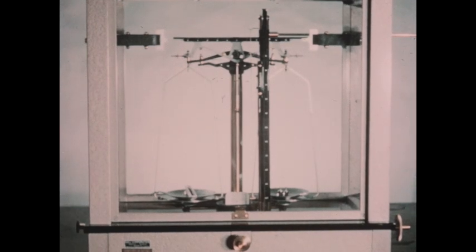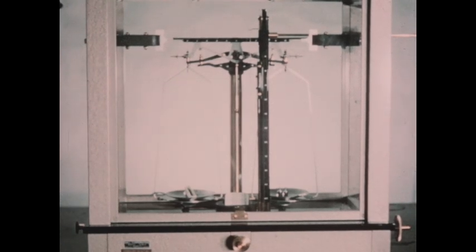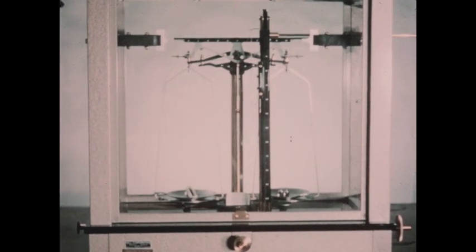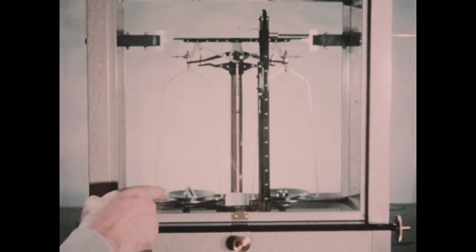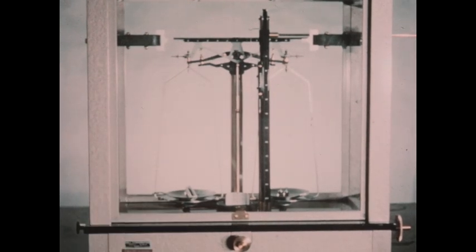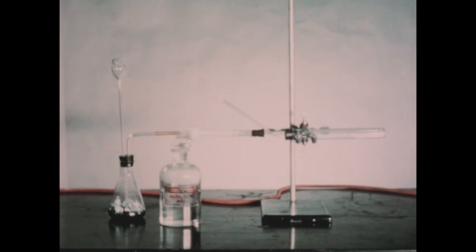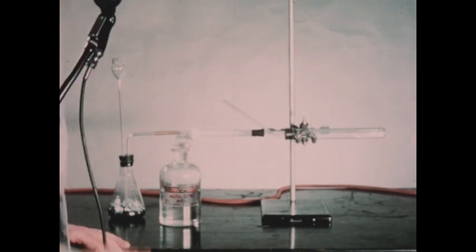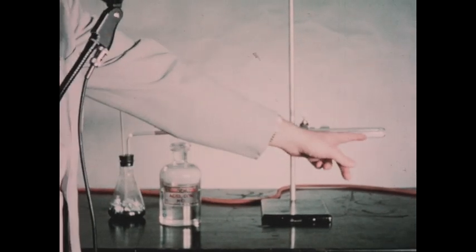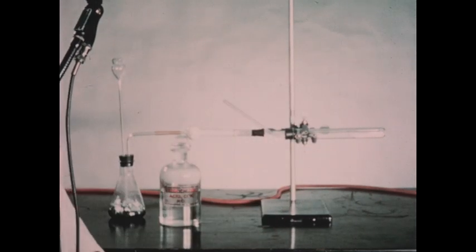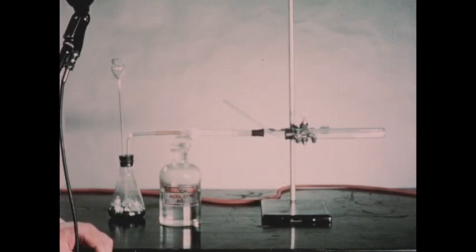This value is 8.8120 grams. That's the boat plus the copper oxide. So that the particular sample of copper oxide that we're using, the black powder in the boat, weighs 2.1645 grams. And this figure will be of importance to us later on in our calculation. Our sample of copper oxide in the porcelain boat has been carefully placed in the end of the test tube.